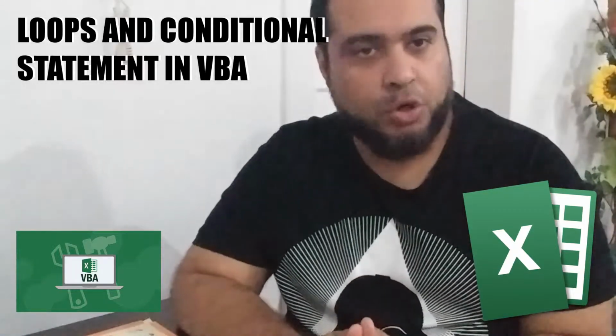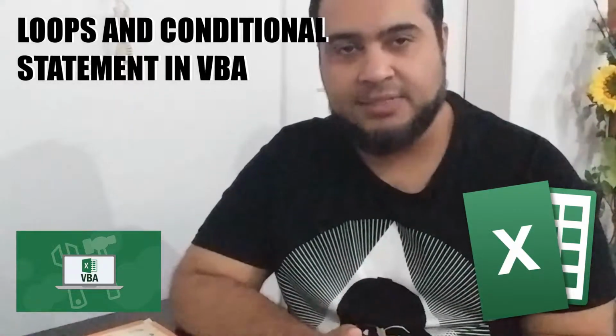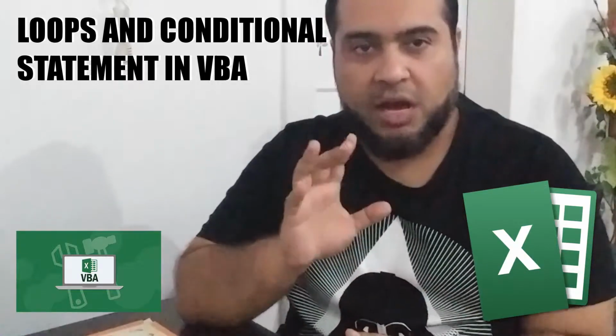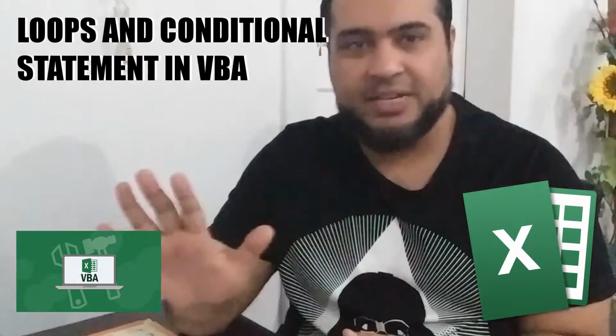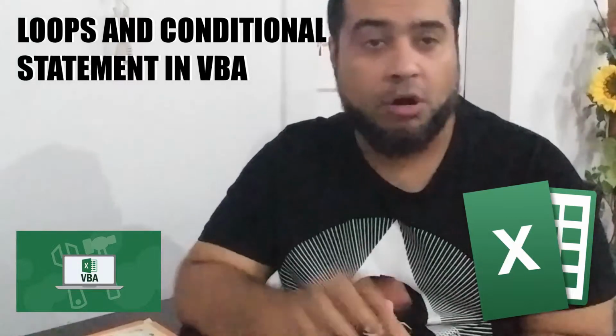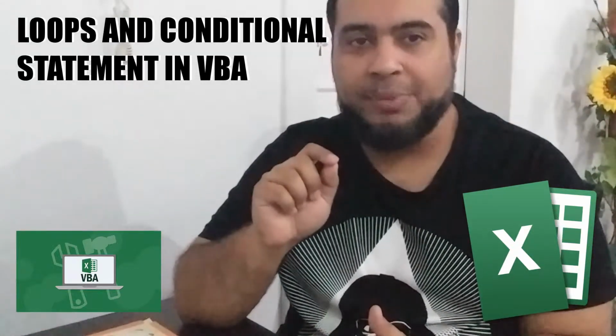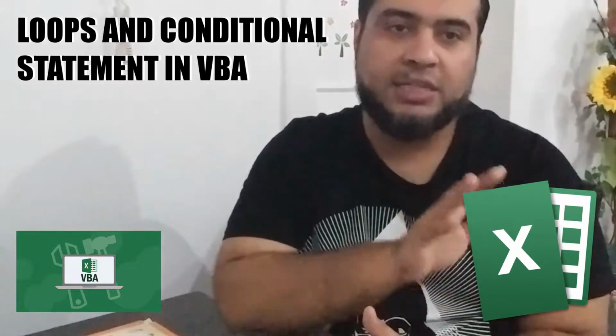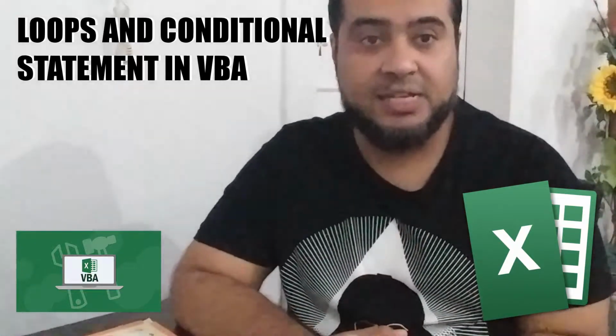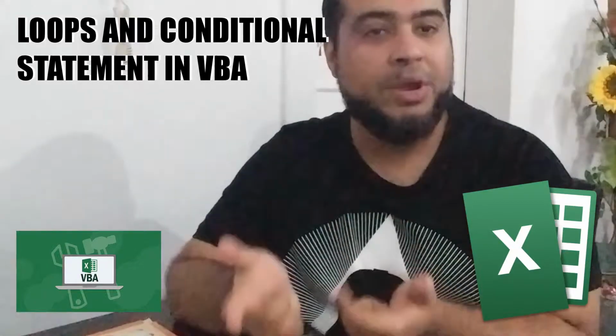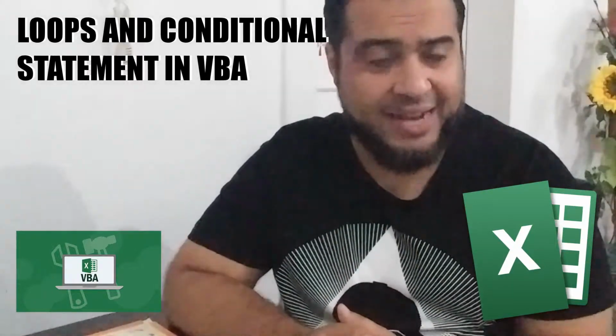Why it's important that you learn this as the next step is that after you have learned how to do basic Visual Basic applications or recording of macros, the most important thing which you will be unable to do using the record macro feature in Excel is how to run loops, and that's where the real power of macros comes in handy.